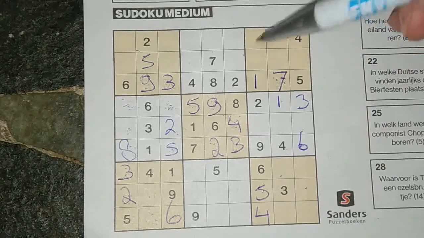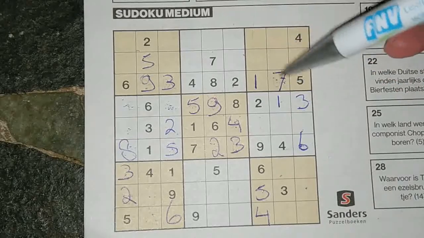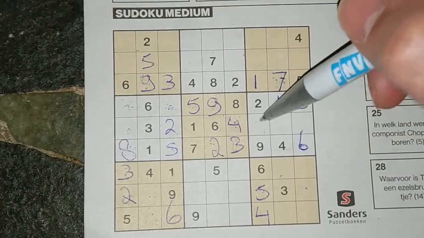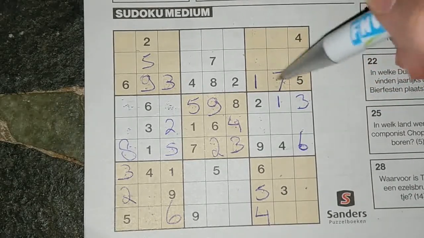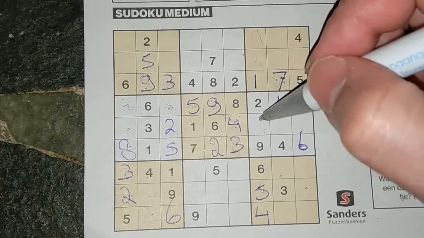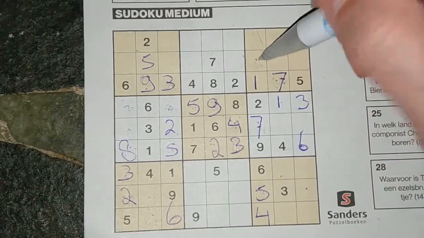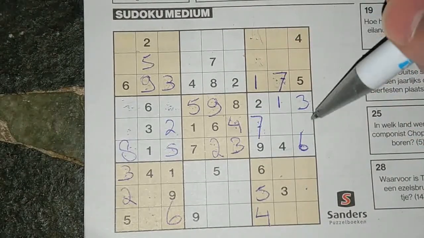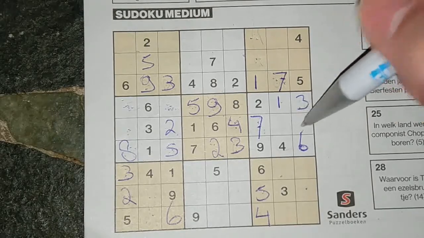Then in this column, 3 missing numbers. The numbers are 7, 8, and 3. We have a 7 there, so no 7 in these 2 boxes. 7 should be there. So we have a 3 and an 8. Remember that for later. Here we have 8 and 5.